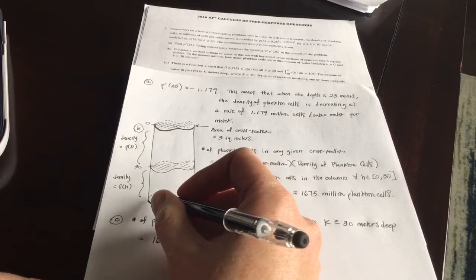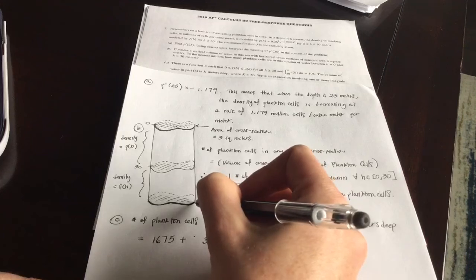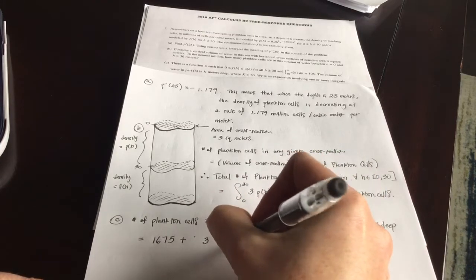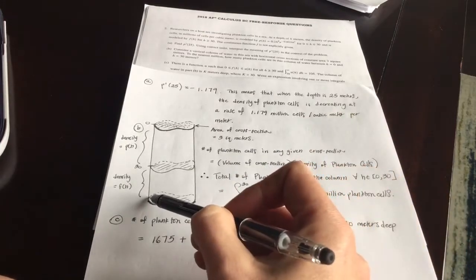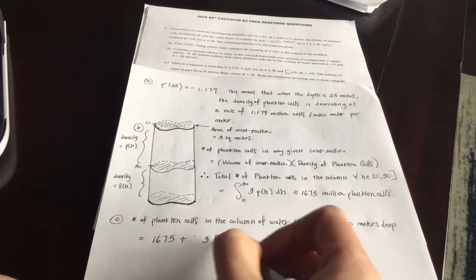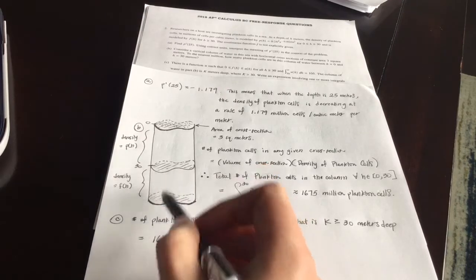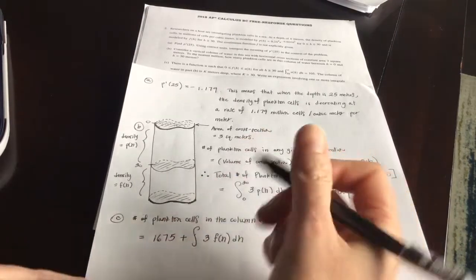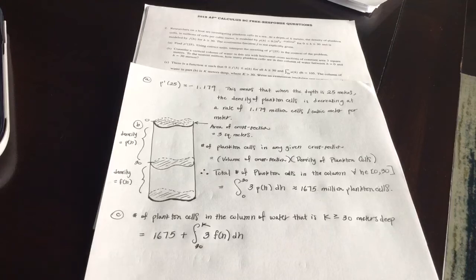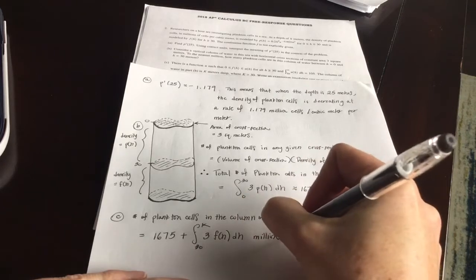So we would take the area of the cross section, which is 3, multiply it by the little change here in the depth. So that would be dH. And then we'd also multiply it by the density, which is F of H. And that's how many millions of plankton cells would be in one of these little tiny cross-sectional pieces here past 30. And then we want to add up infinitely many, infinitely thin of those, starting at 30 and stopping at K. There we go. And so that would be in millions of plankton cells.